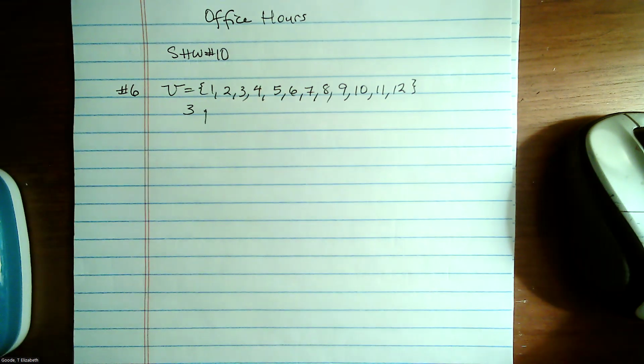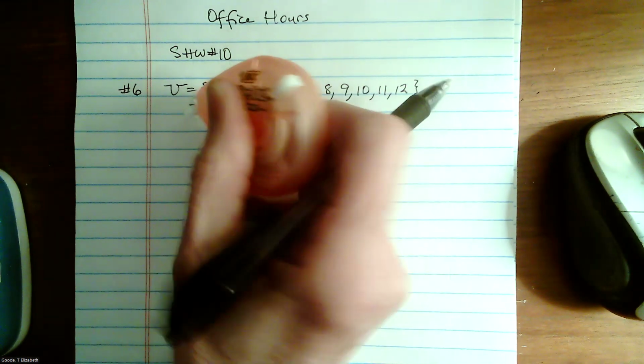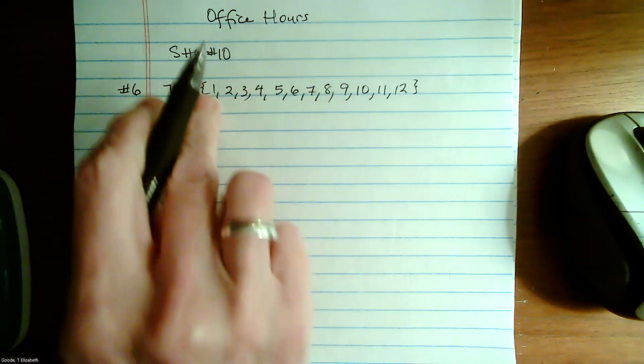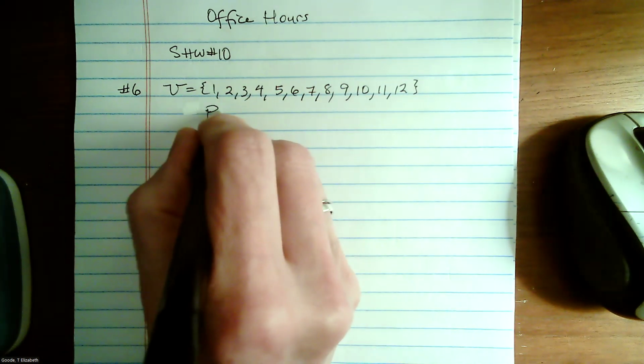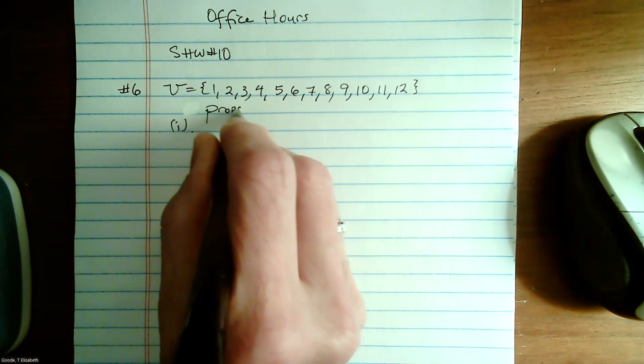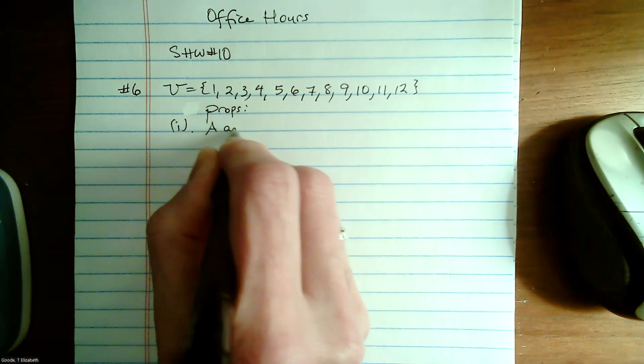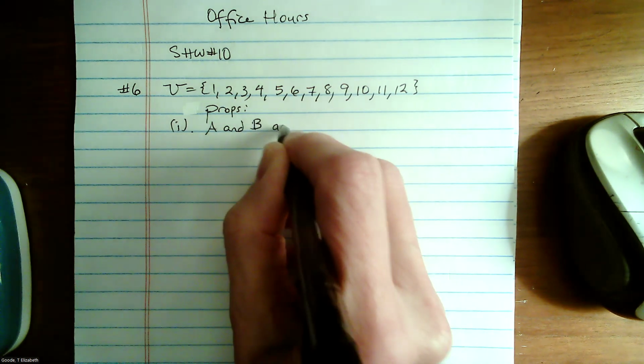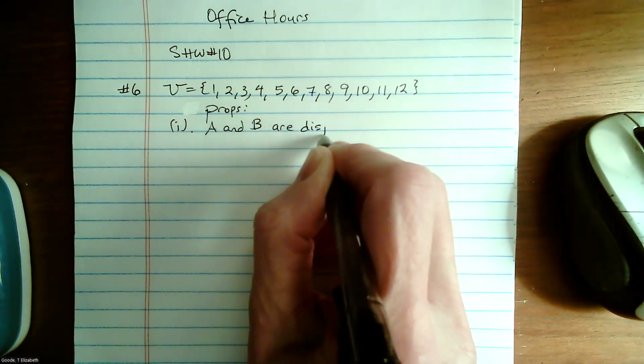What are there, three or four properties that your sets need to satisfy, right? A and B are disjoint sets. All right, so that's property one. What's the next property?